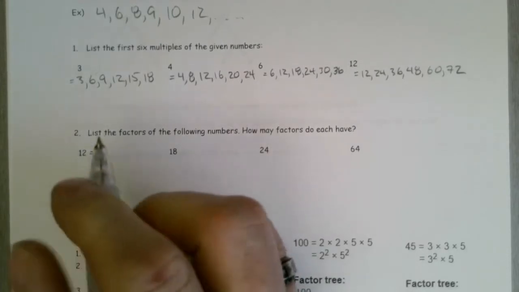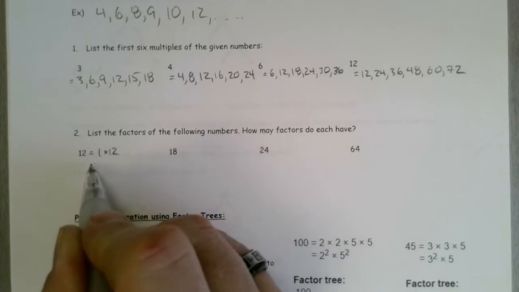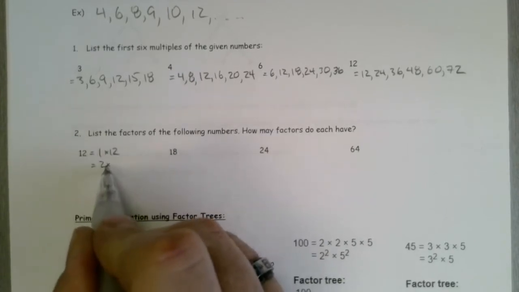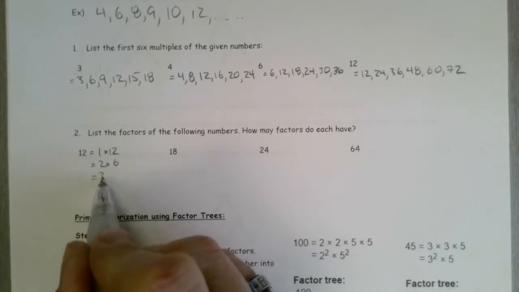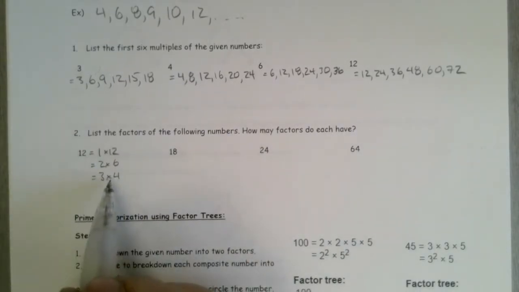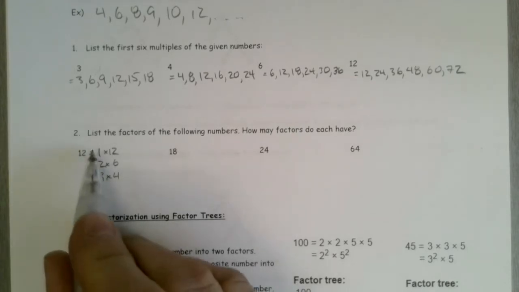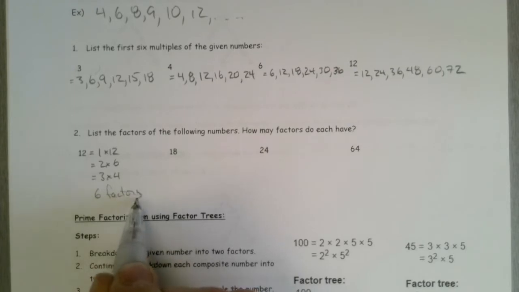Now, 12 could be 1 times 12, so there's 2 factors there. It could be 2 times 6. So I'm just going to increase the number here. It could be 3 times 4. Oh, and as soon as I do that, I've kind of wrapped around here. Okay, so that's 1, 2, 3, 4, 5, 6. There are 6 factors of 12.